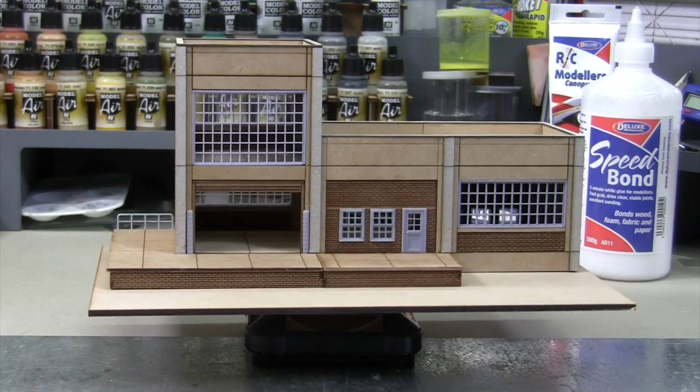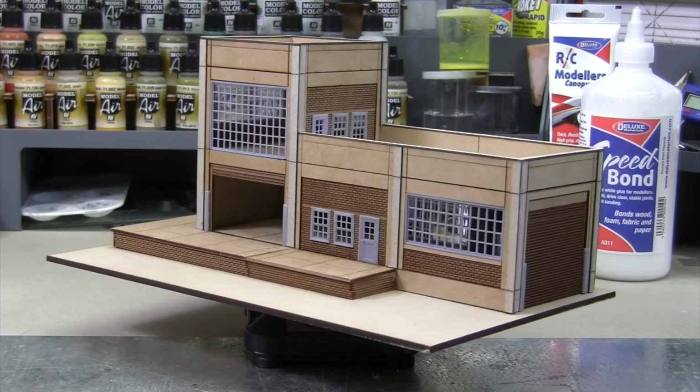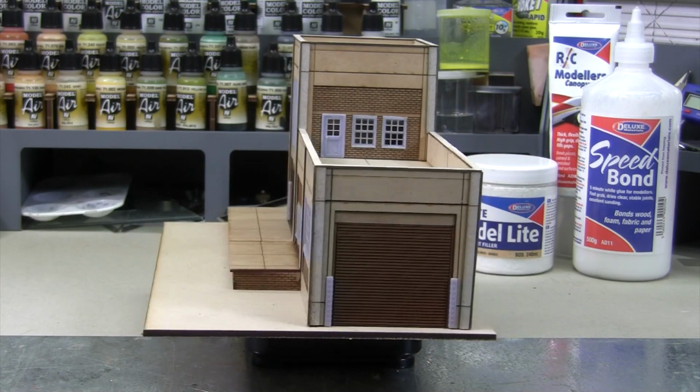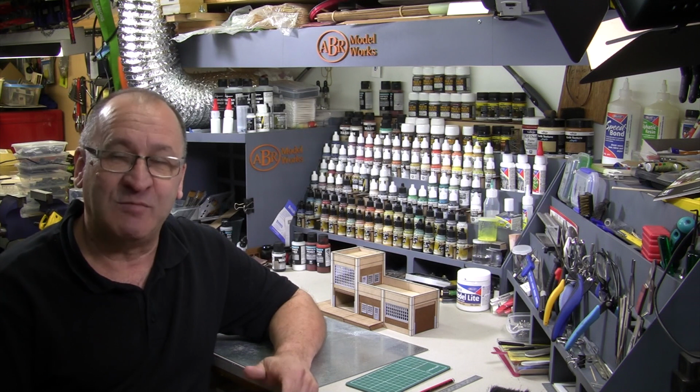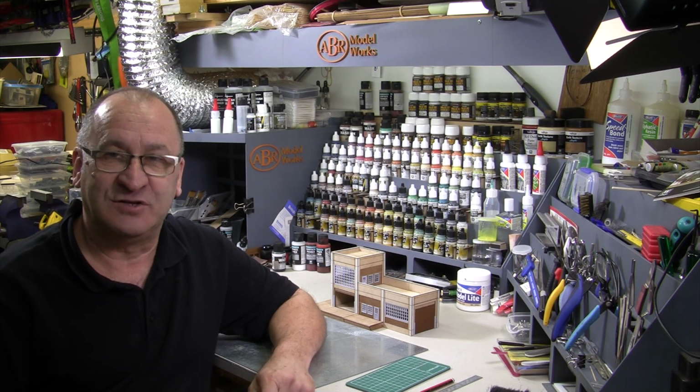to design a HO scale model railway building. Hi modelers, I'm Chris, the modeler at ABR Modelworks. In this video I'm going to show you how to use the Modular Model Building System design grids.